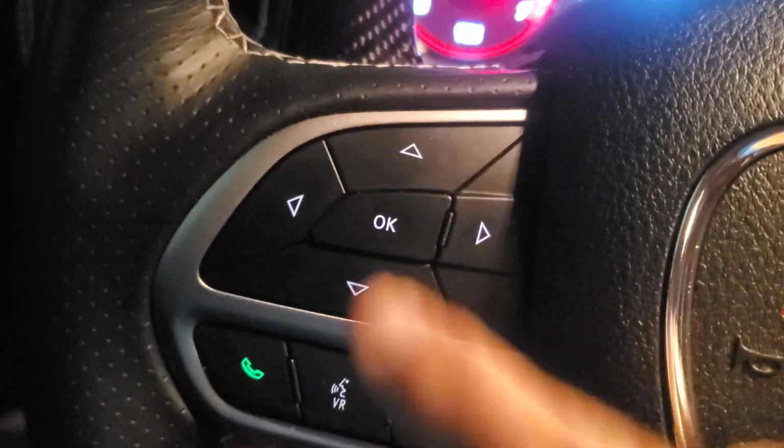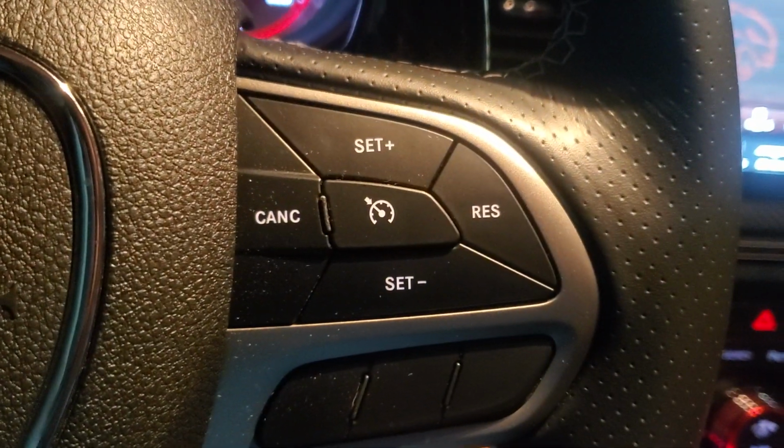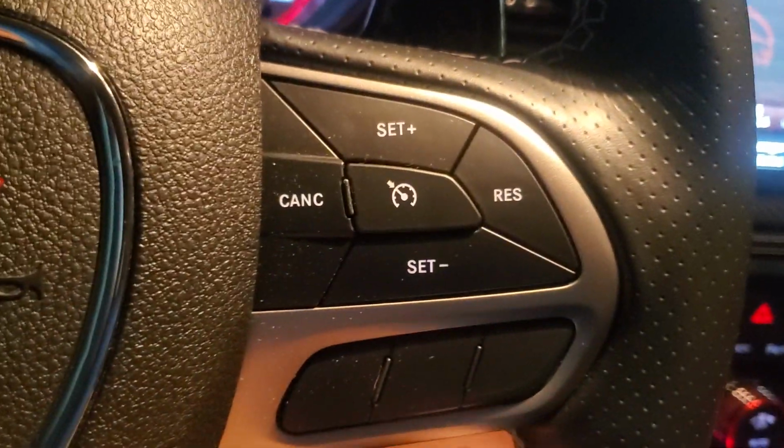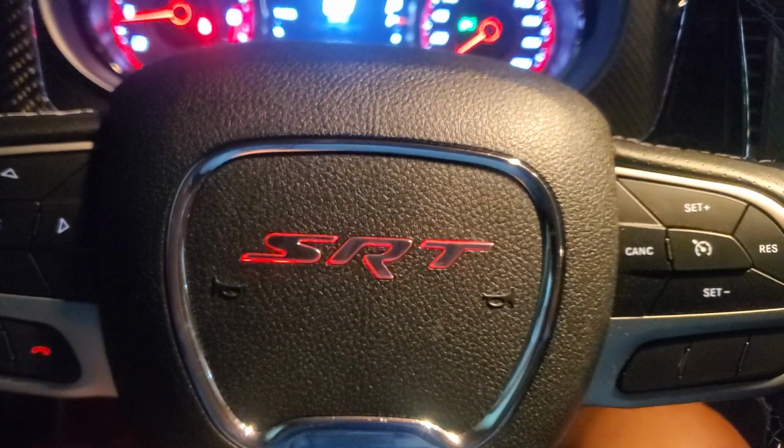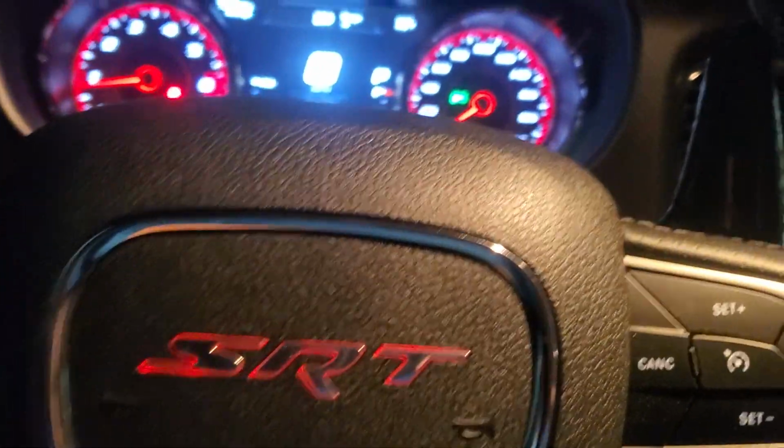You can customize it through these buttons right here. Okay, these other buttons right here are for your cruise control. If you have adaptive cruise control, it's going to be right here, but Hellcats don't have adaptive cruise control. Mine has a light-up steering wheel, so that's another thing there.